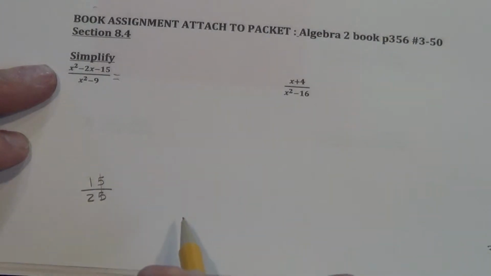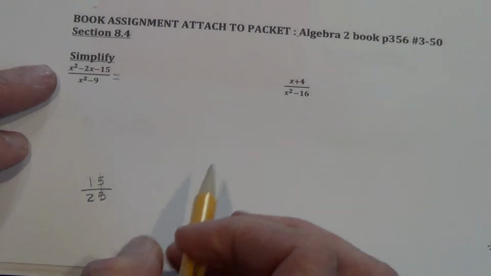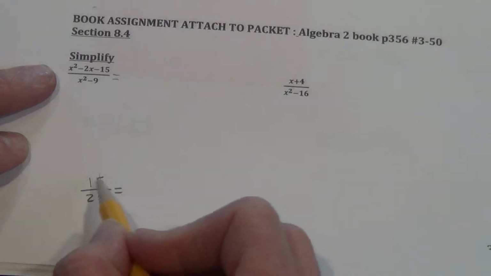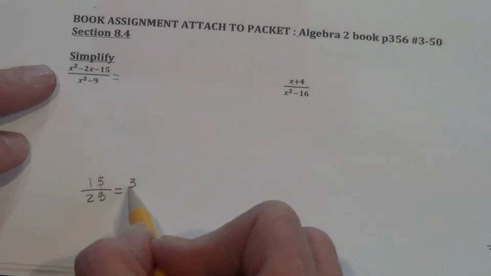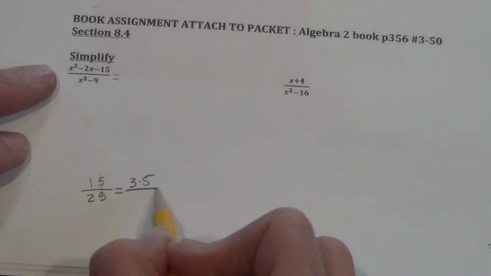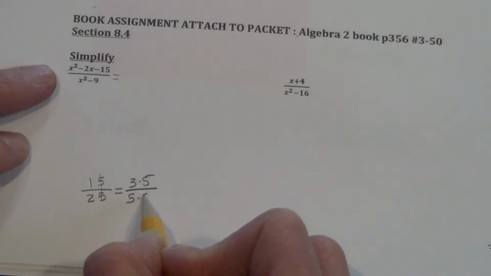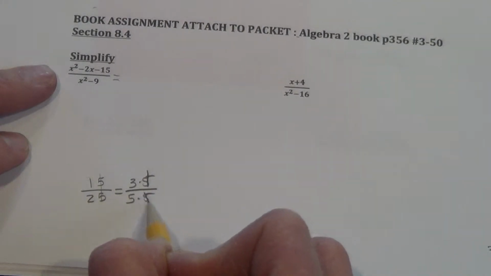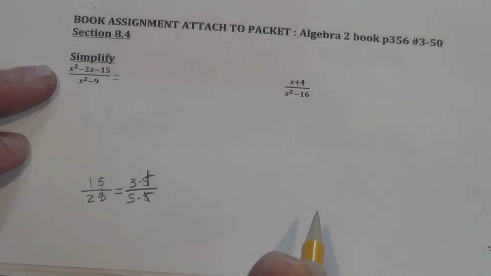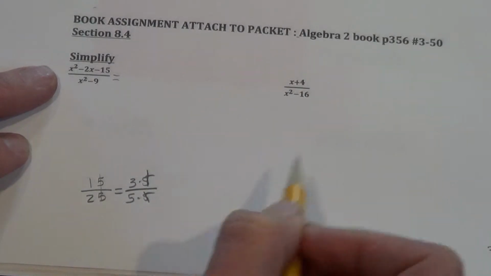You didn't just cancel those two 5s and say that that's 1/2. Instead, you had to say what your factors were. 3 times 5 is 15, and 5 times 5 is 25, so each of those factors there could cancel, 1 each.